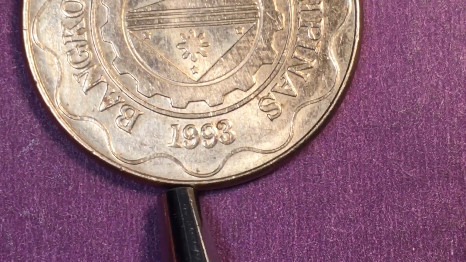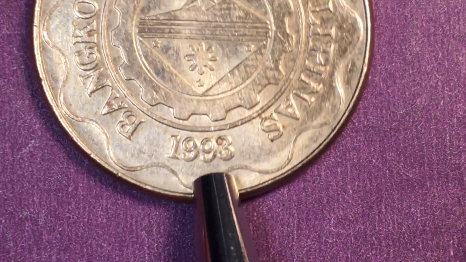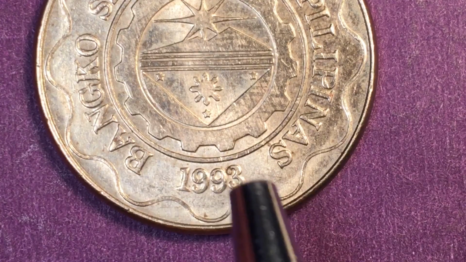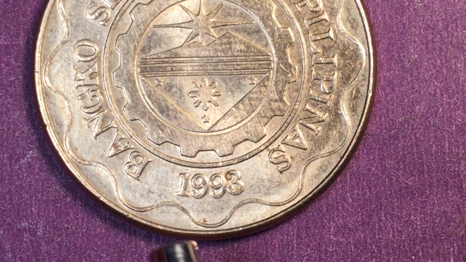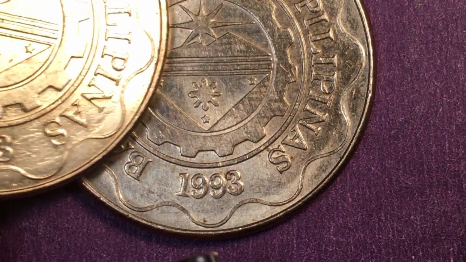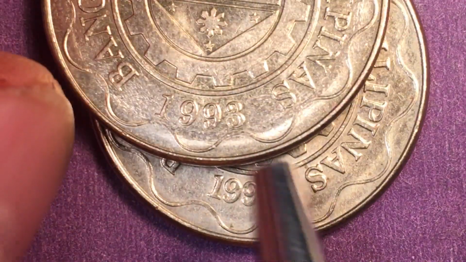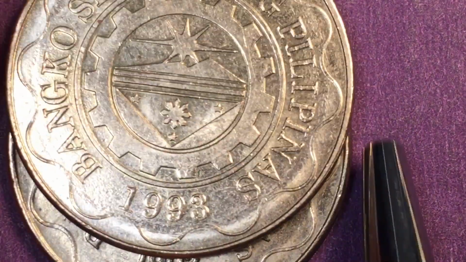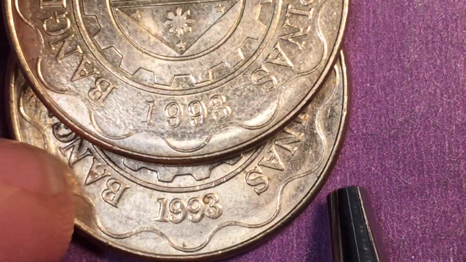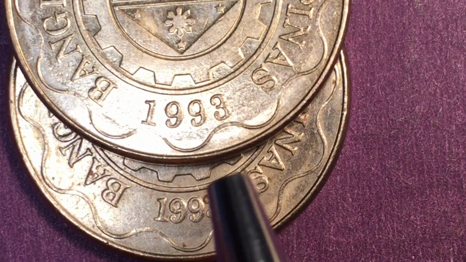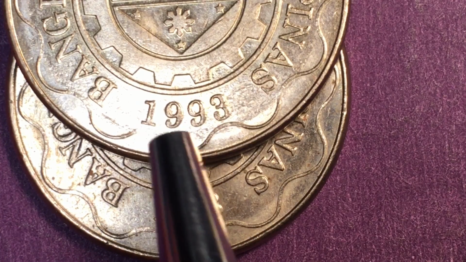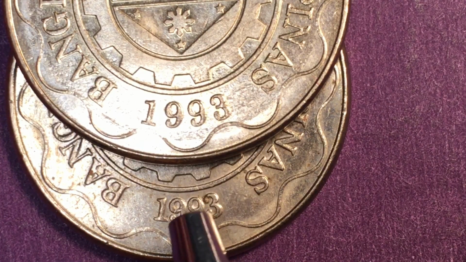And from 1995 until 2005, all the backs of the 5 peso coins look pretty similar to this particular one. Then in 2009, they came out with a different reverse. And let's see if we can see the difference here. The way you do it is you look at the 1993 on here. And when you look at that 1993, you see it's wider, it has more space. So see the difference between these two?